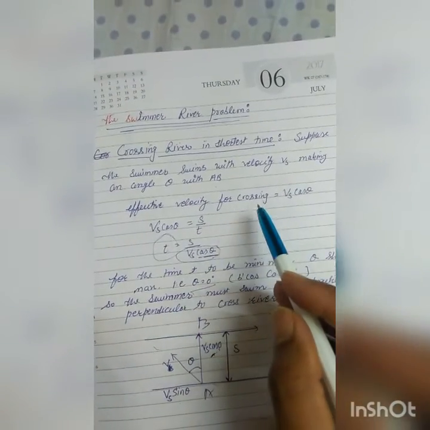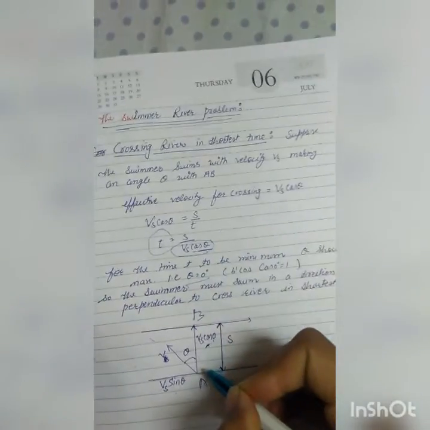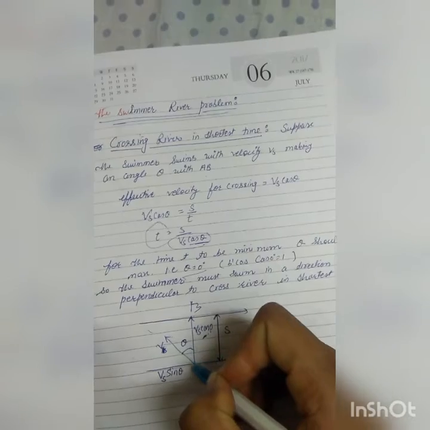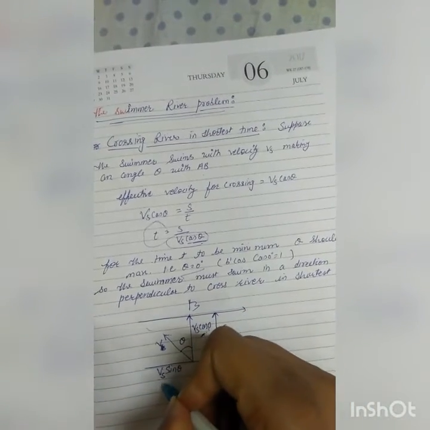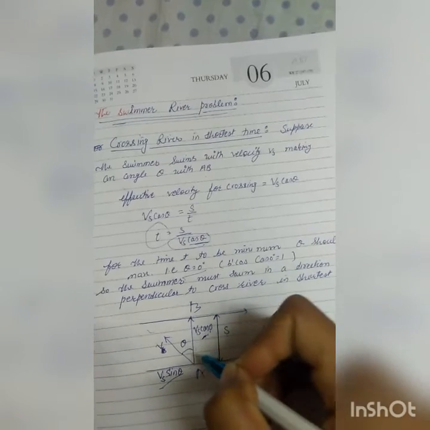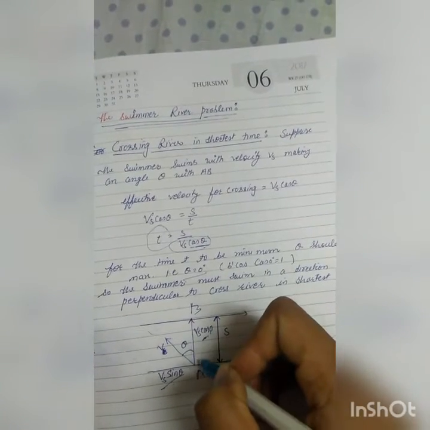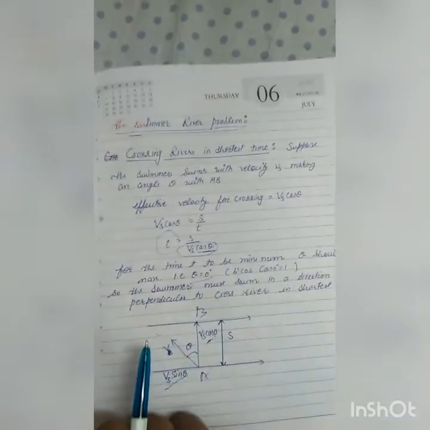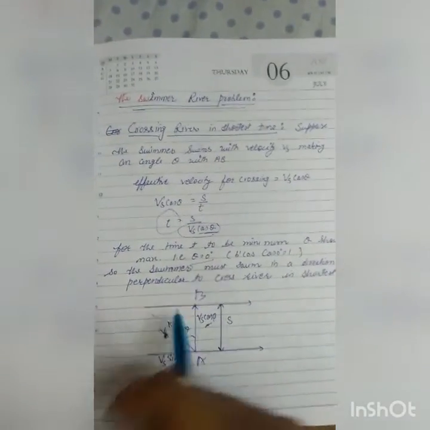Effective velocity for crossing: here the velocity is at an angle, so resolve the velocity into two components. One is Vs sin theta, the other is Vs cos theta. Vs cos theta moves the swimmer across to the other side, so this is the effective value of the velocity.